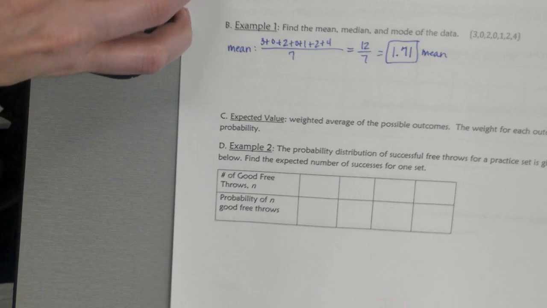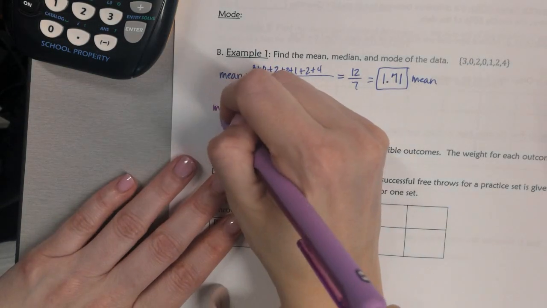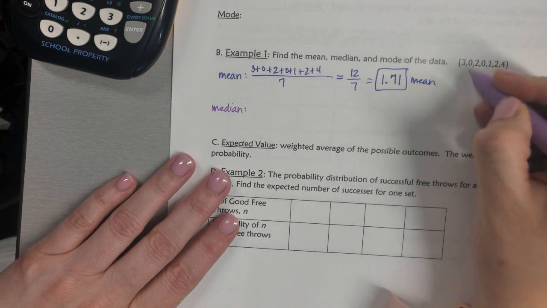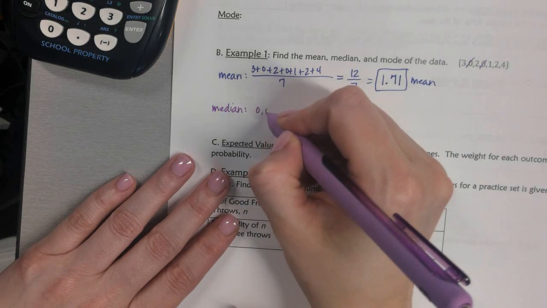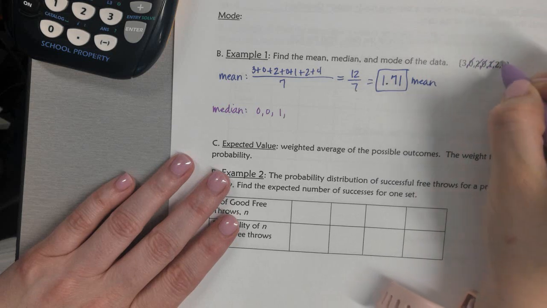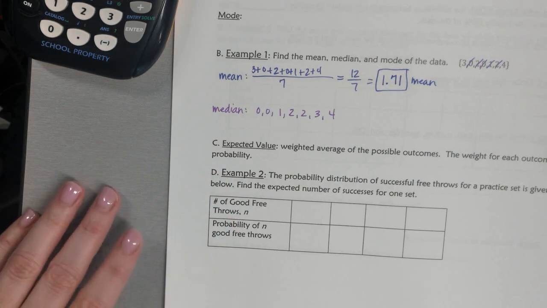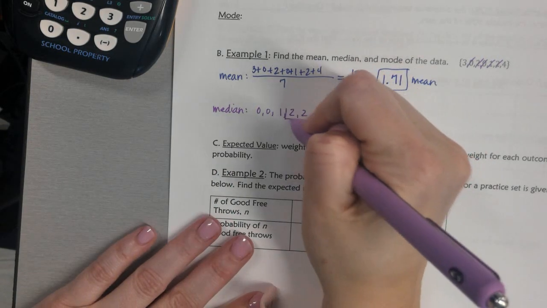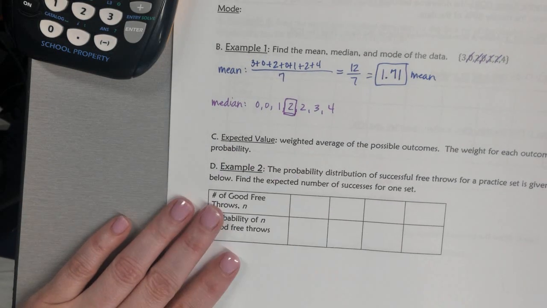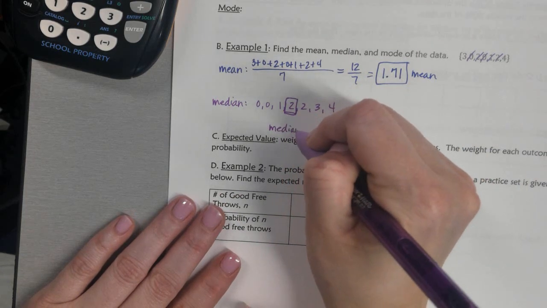Okay, now the median, when you are lining these up, something I do when I'm lining mine up is I will cross them out as I line them up. So I have 2 zeros, so 0, 0. I have a 1. I have 2 2s, a 3, and then a 4. So if there's an odd number, the middle number, there's only 1. So there's 3 numbers on the left, 3 numbers on the right, which means this is going to be the median. Okay, so the median is 2.